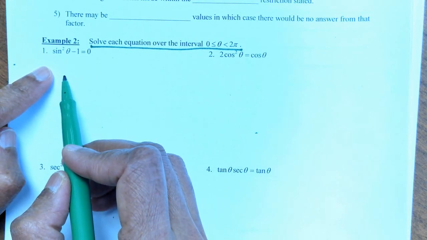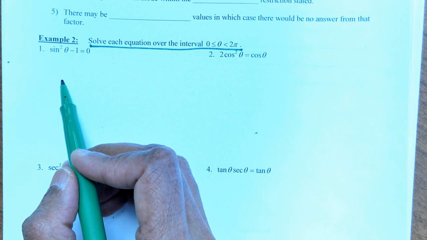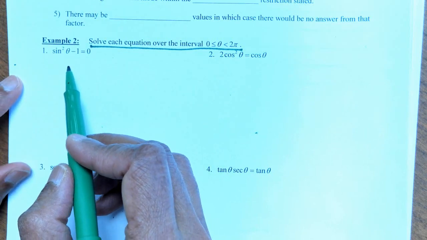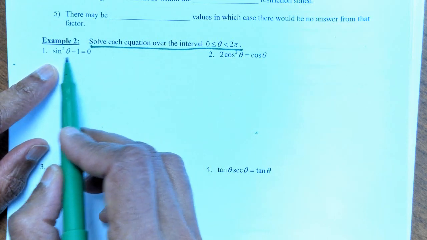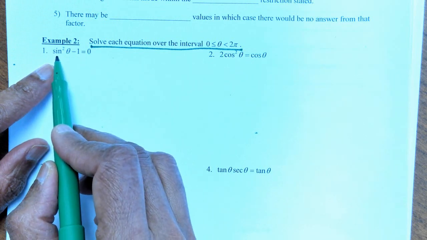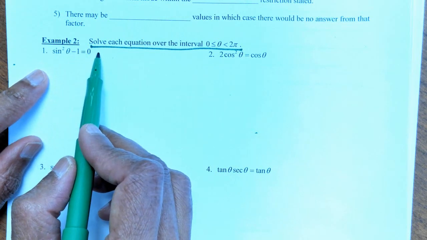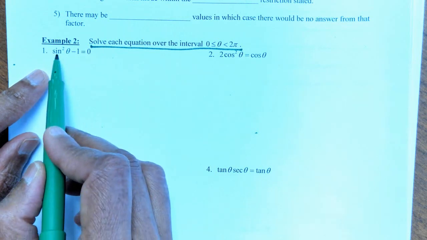But talking about factoring, I could make out that we were all comfortable with factoring when we learned it, and we do not have to substitute when factoring a trigonometric equation. We can straight away factor this. So for example, let's look at the first one. Sine square theta minus 1 equals to 0. This is a quadratic equation because the sine is squared.